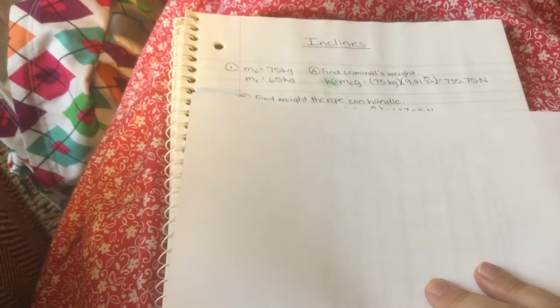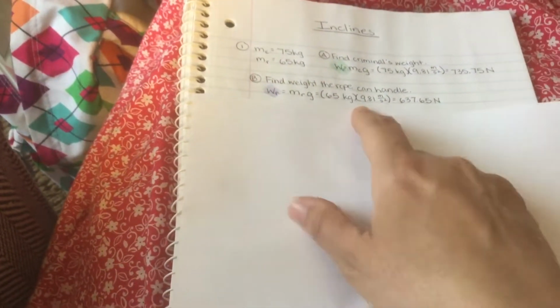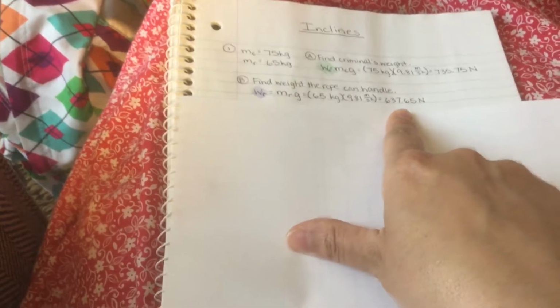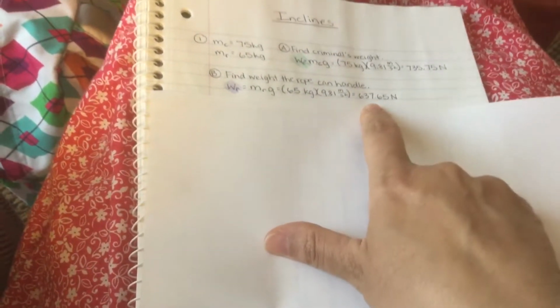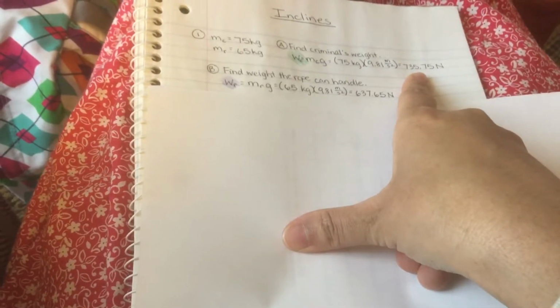And then second, we're going to want to find the weight that the rope can handle. And so, similar deal. It's going to be the mass of the rope, 65 kilograms, times gravity, and we get 637.65. So the rope can handle less weight than the criminal's weight.